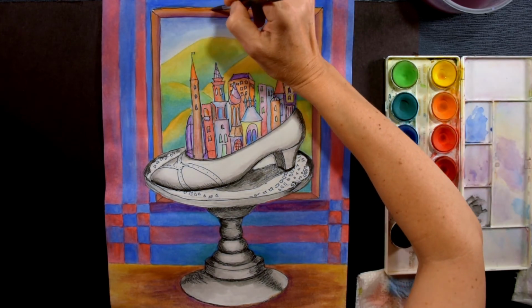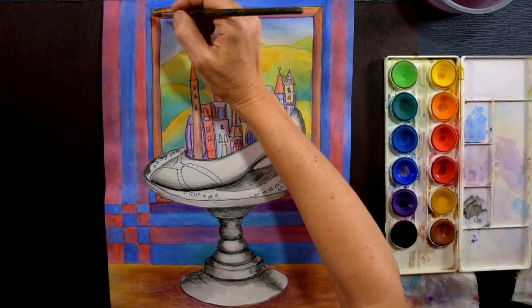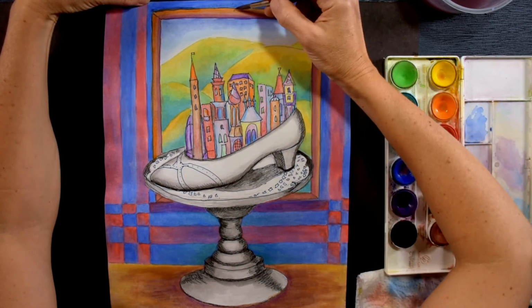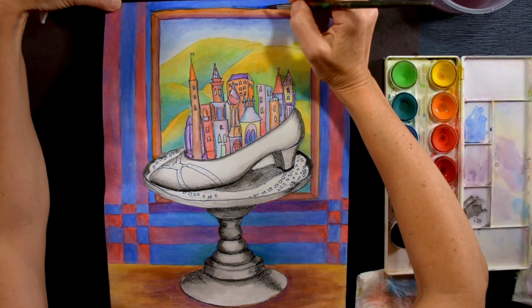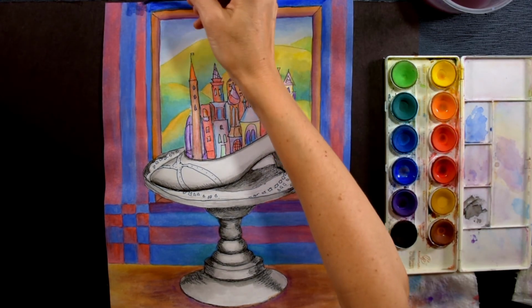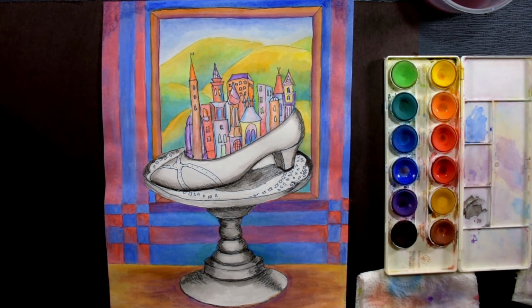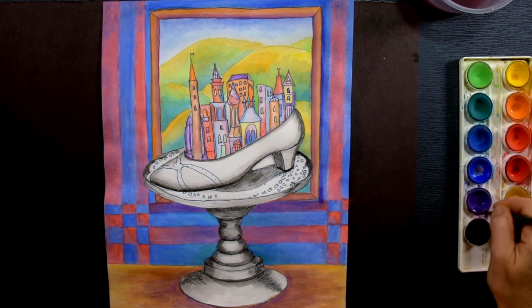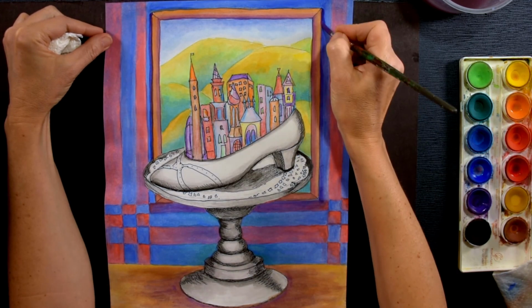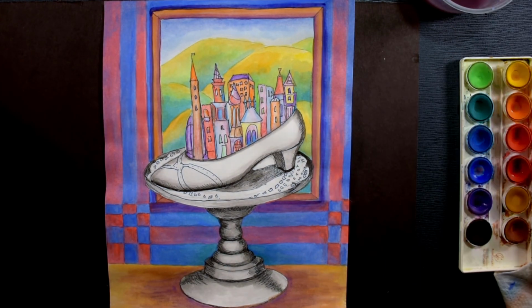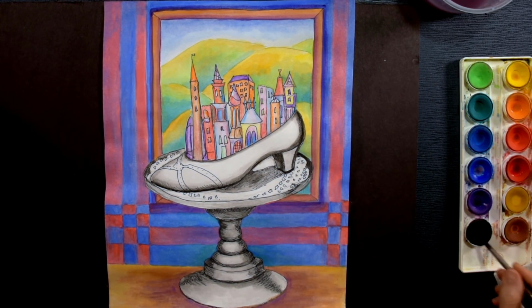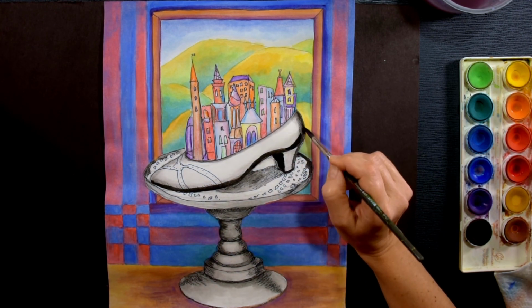And we're almost done. Just bringing out the frame a little bit. Again, if you make things a bit darker around the edges, they tend to look more 3D. So finally, I'll darken the shoe a little bit with black, and it should bring everything out nicely.